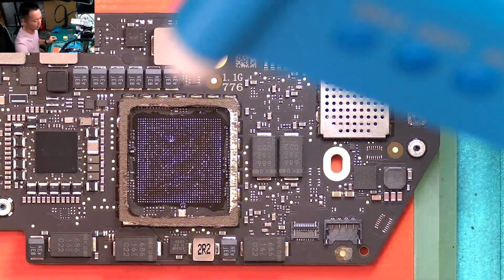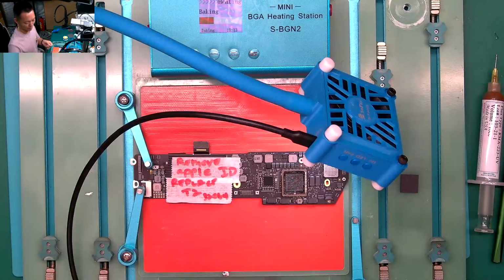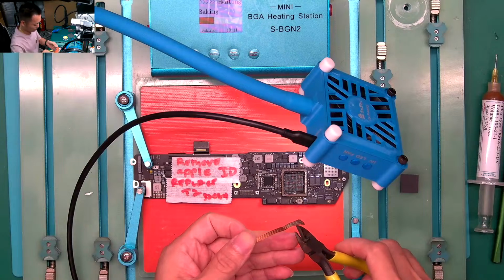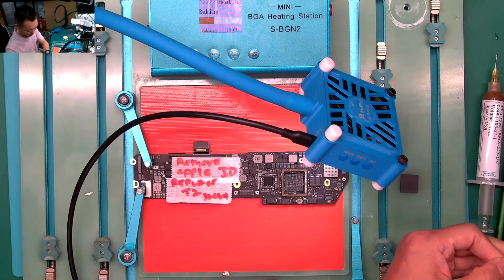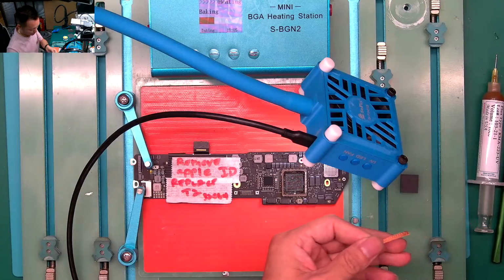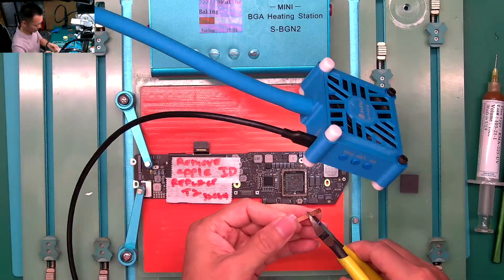So now I'll tell you the other method. This one. You cut just a little, it's okay. Not very long.